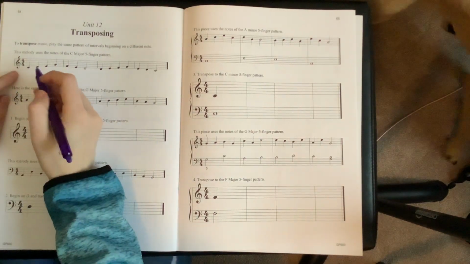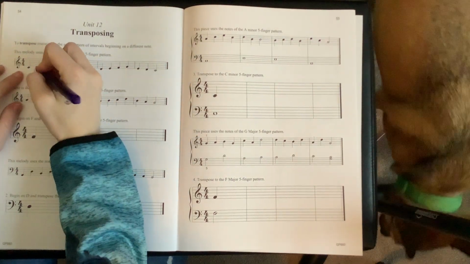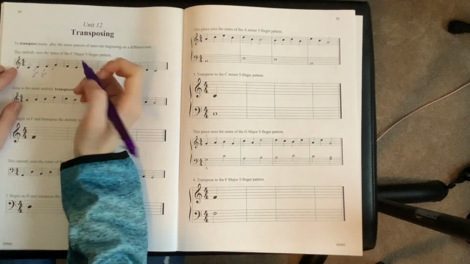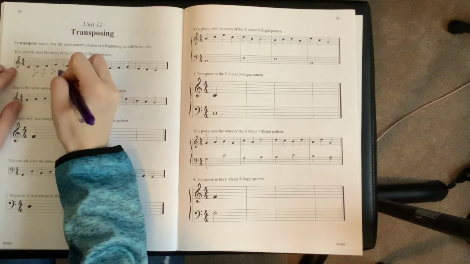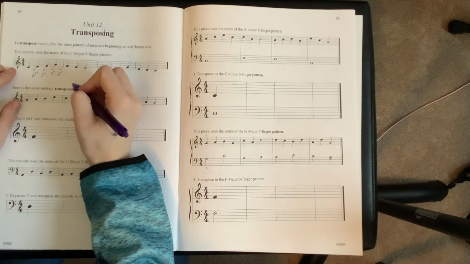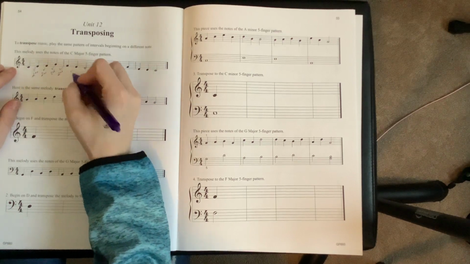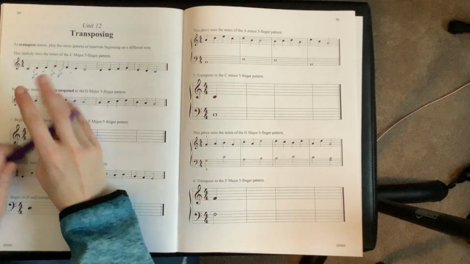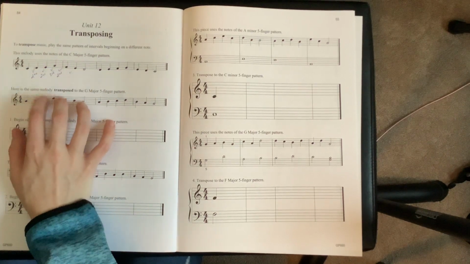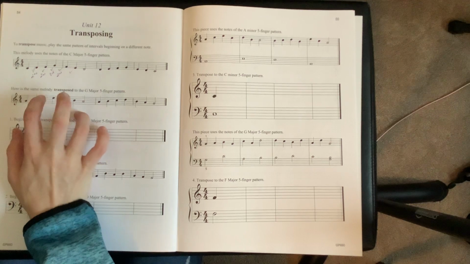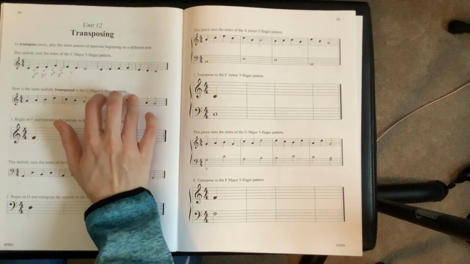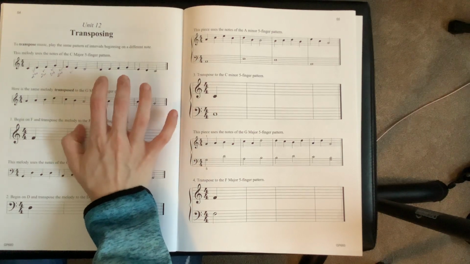So I'm going to take each of these intervals. So here's a second, here's a second, boom, now it's a skip, now it's a third. So you see how I'm looking at what the intervals are in between each note. Now this is also kind of easy, because you can look at this as a 5-finger pattern. So I can say 1, 2, 3, 5, 4, 3, 2. 2, 3, 4, 5, 3, 2, 1.